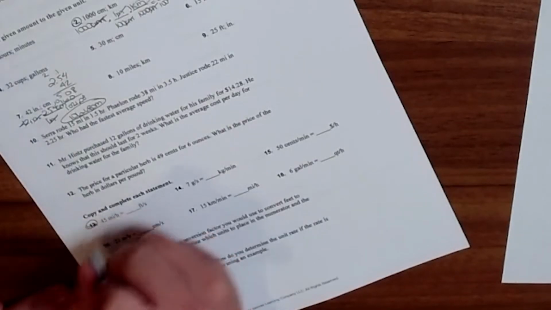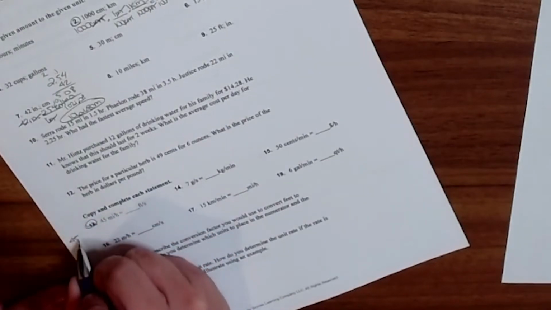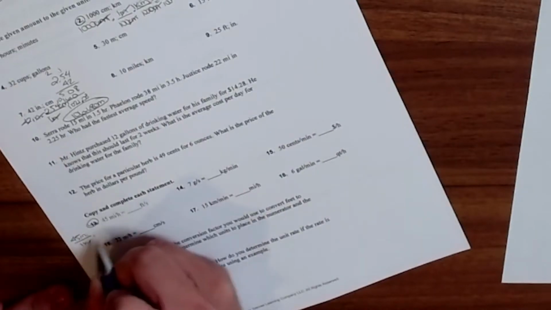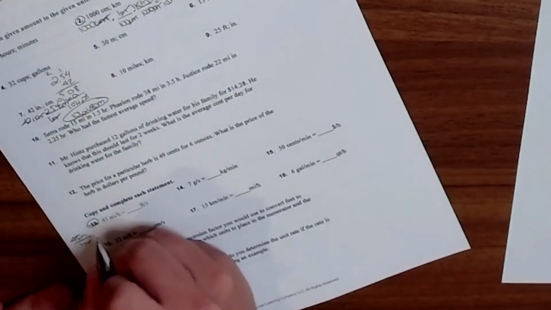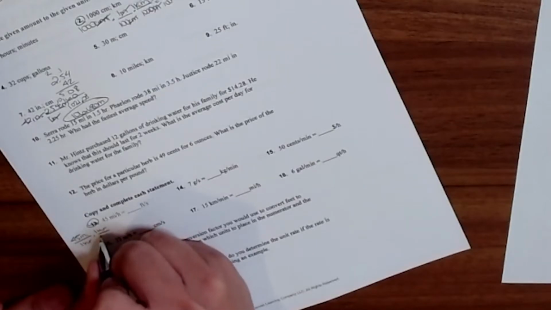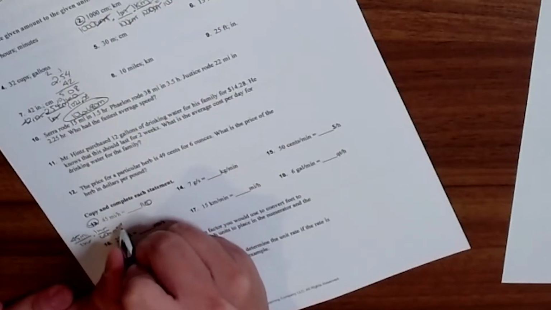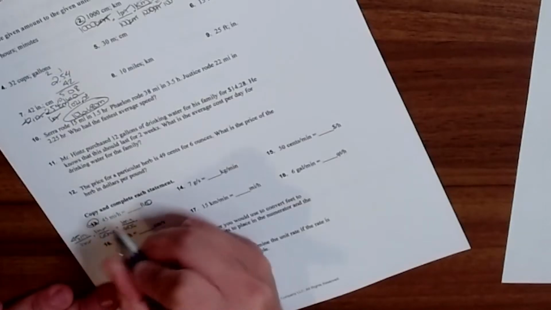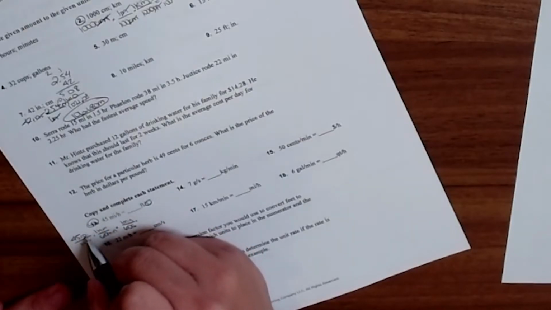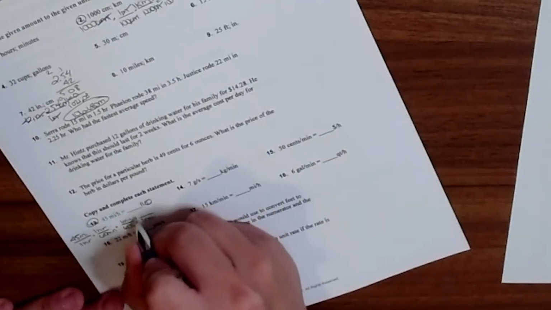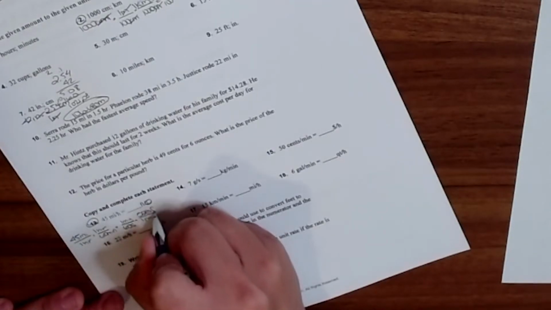Okay. So 45 miles per 1 hour. And then 1 hour is 60 minutes, so I'm going to get rid of the hours first. I'm going all the way to seconds, so 1 minute has 60 seconds in it. And then I'm going to deal with the miles. 1 mile has 5,280 feet.